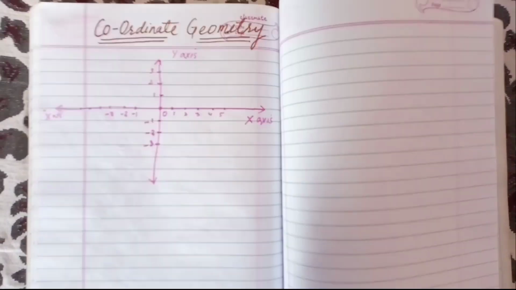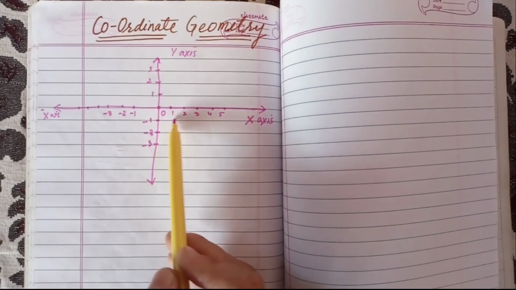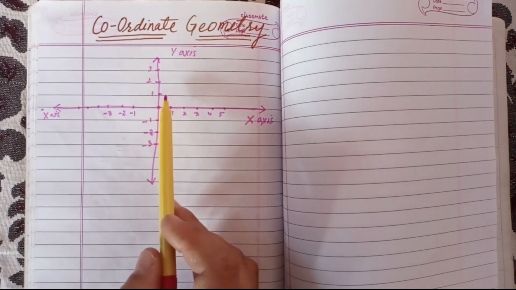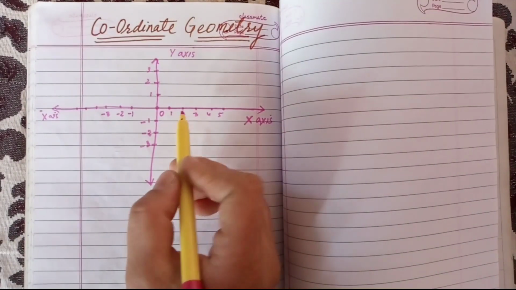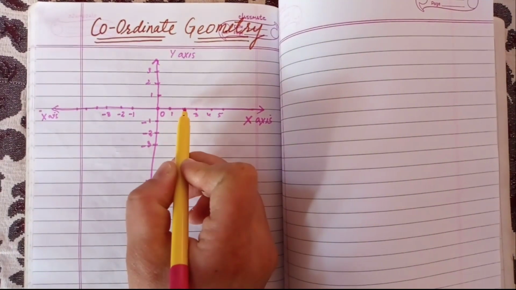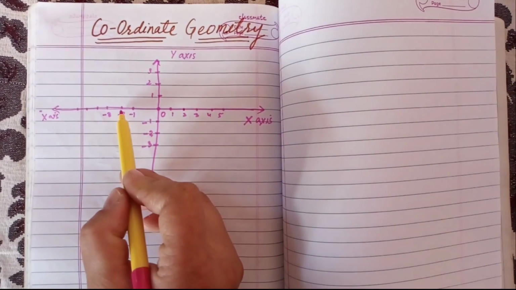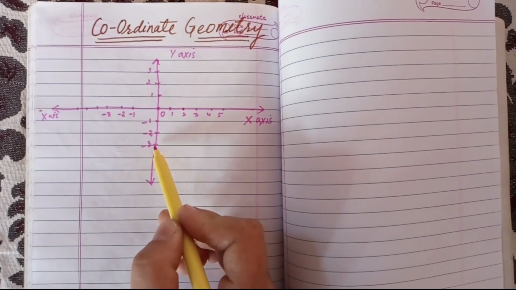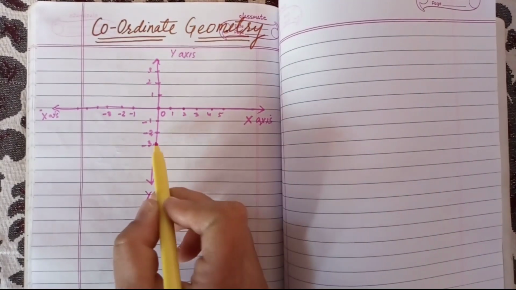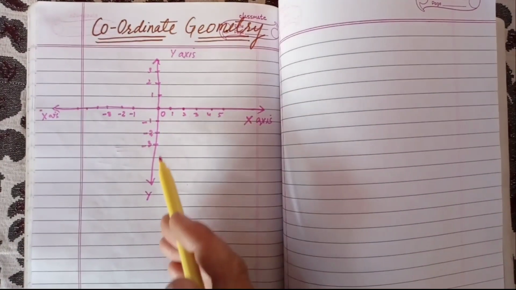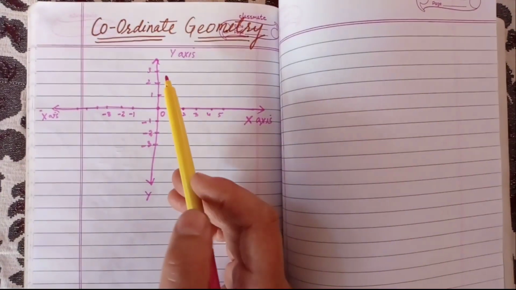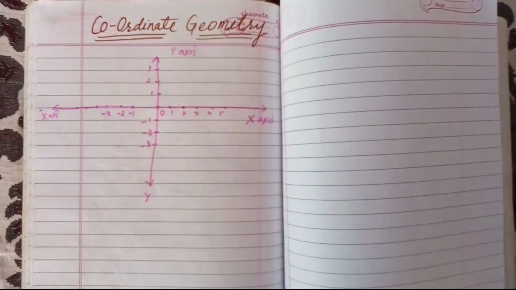-2, -3, right? If we have the point like 2, we can draw it at 2 and 3 up to so on, right? We have the point +2 on the x-axis, then this one, and -2 on the x-axis, then this one. If we have the point -3 on the y-axis, then we take this point -3, right? -3 in the downward direction and +1 in the upward direction, right? So this is the x-axis.